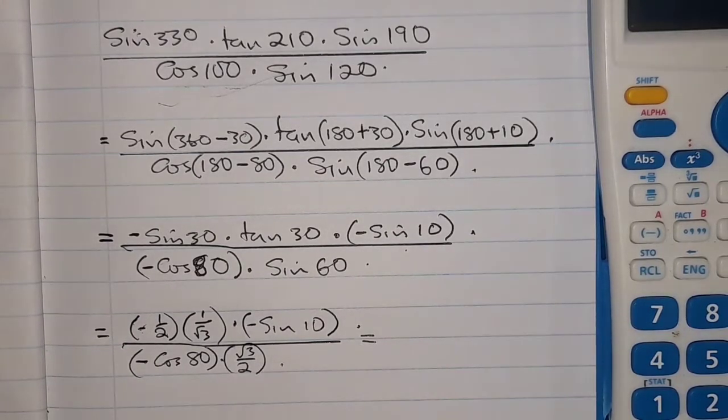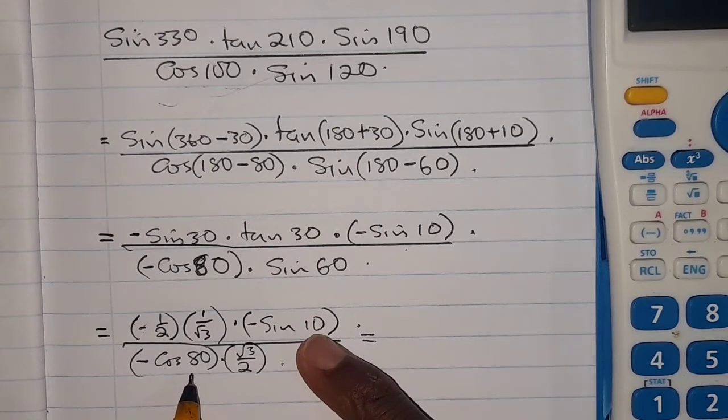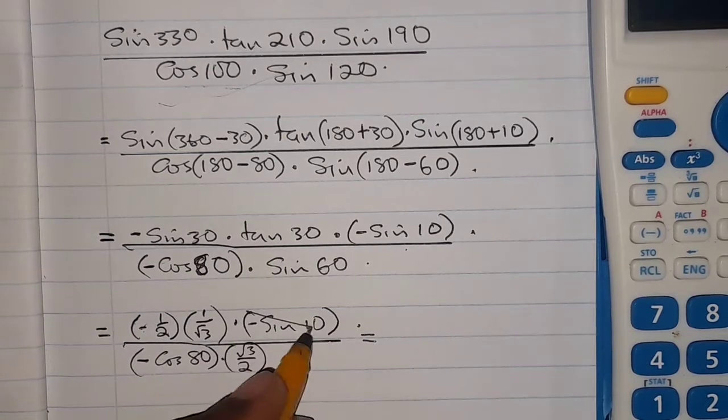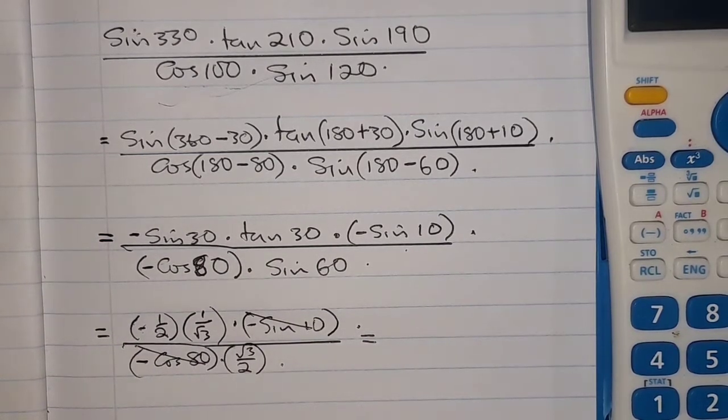Do you remember what we refer to as cofunctions? 80 and 10 add up to 90, so they are cofunctions. So sine 10 and cos 80 are equal, so we can cancel these two. If you do not understand this, go and research about cofunctions.